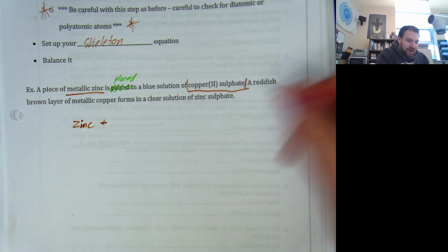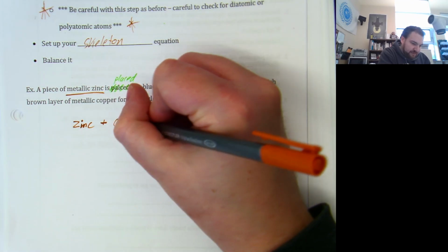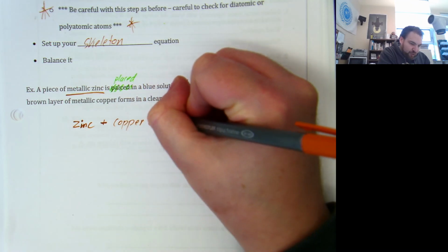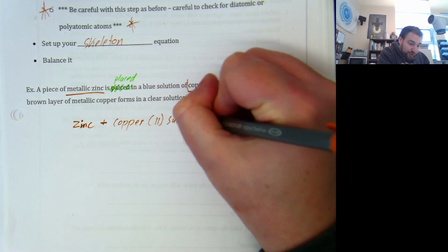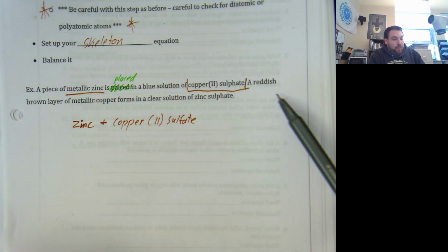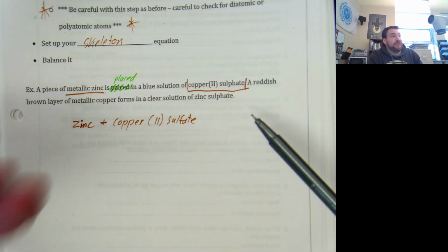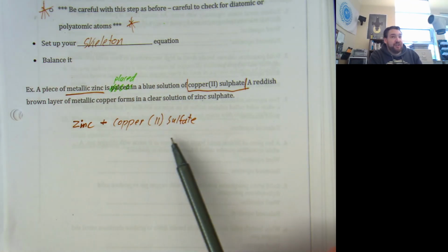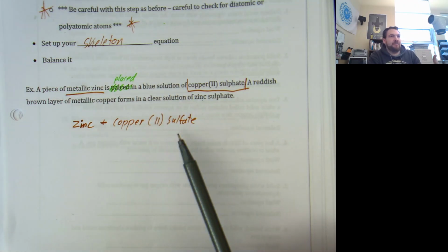Plus the copper(II) sulfate. You'll have your copper, Roman numeral II, sulfate. For the word equation, you're just pulling it out of the sentences that are listed. Now, it needs to be understood that when these things react, when you're building the word equation, what needs to go between the reactants and the products?